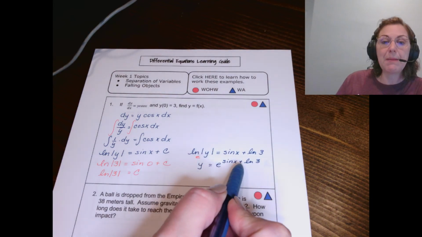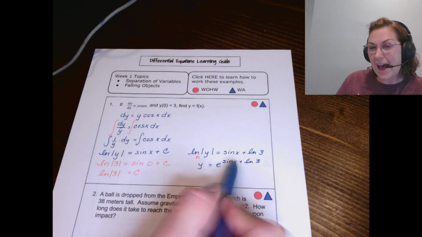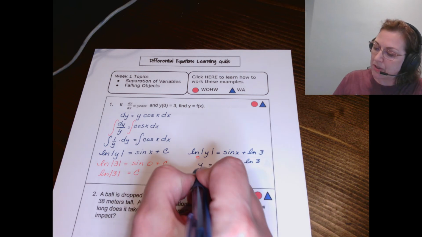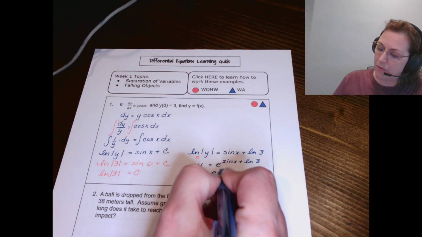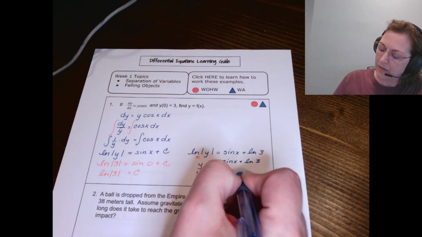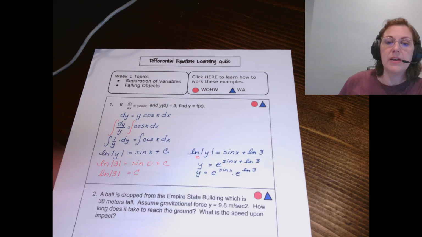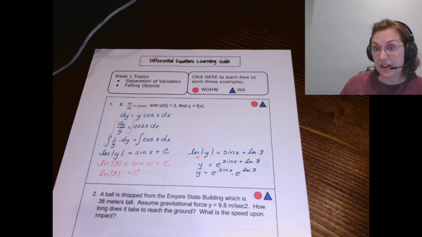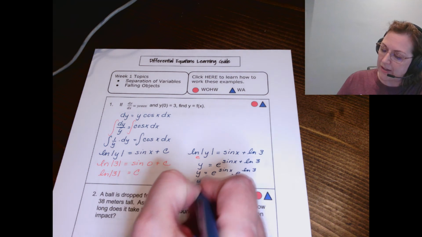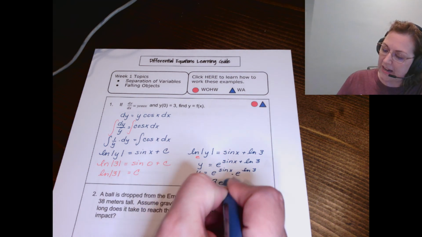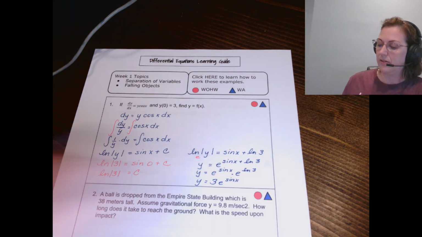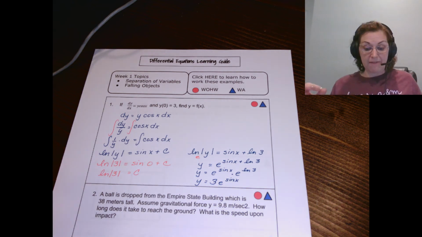And then I want to think about how when we add exponents, we were multiplying the bases before. Then e and ln, inverses of each other, are going to cancel out. And so I end up with 3e to the sine of x as my f of x.